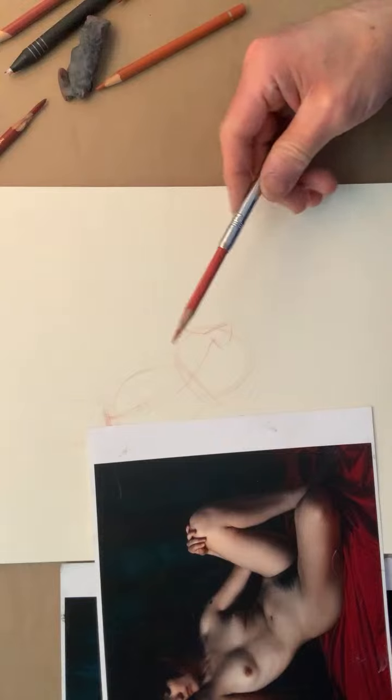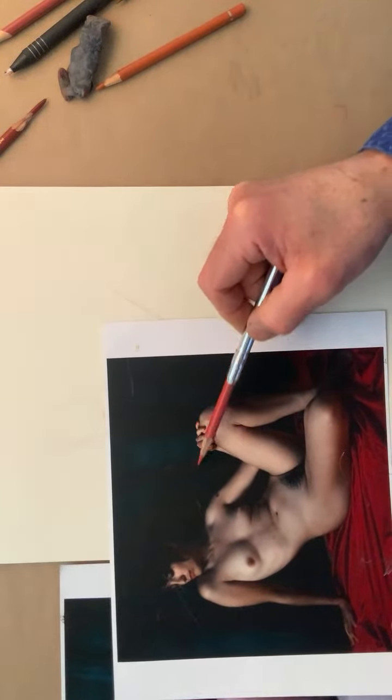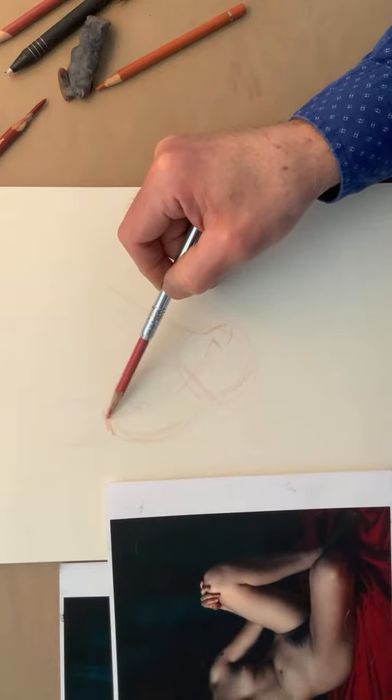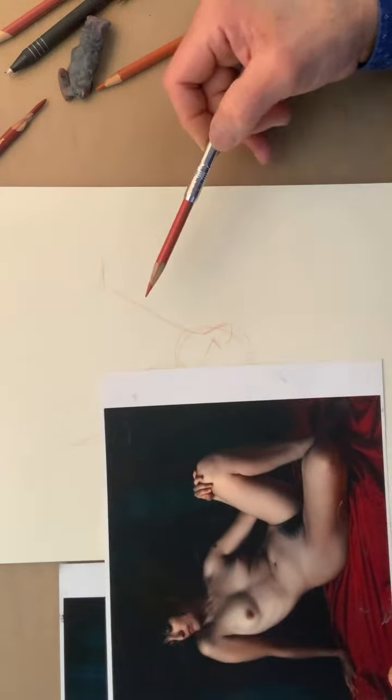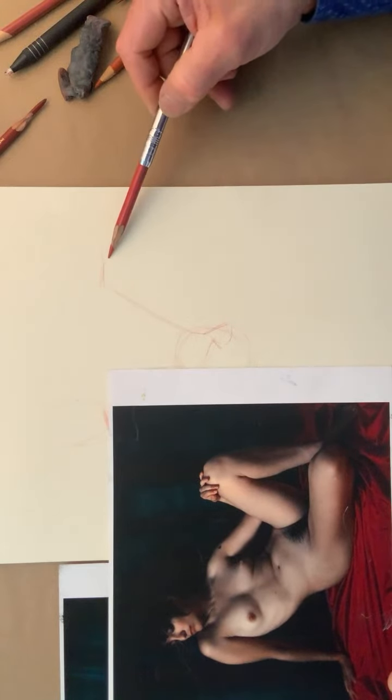Now here is the thigh. I'm blocking the thigh. How high should I go? All right, let me check, right? A little bit higher than the jugular fossa here, and now we can block in.